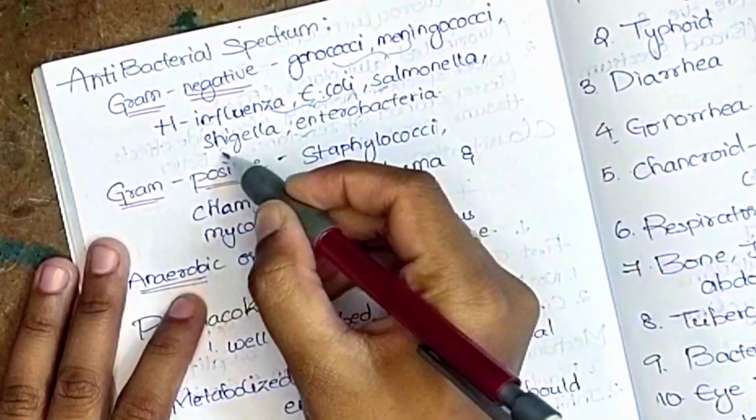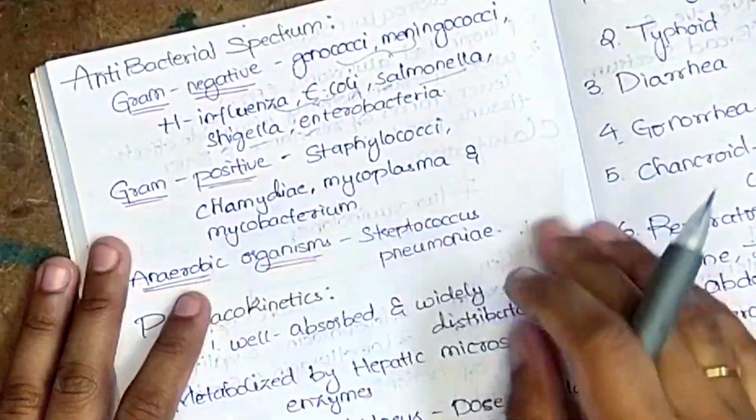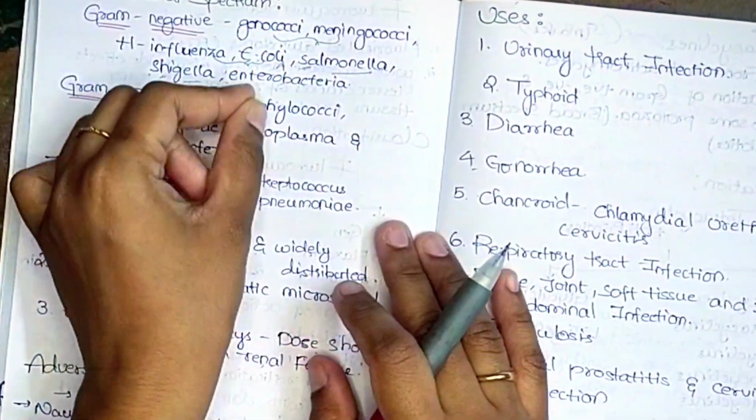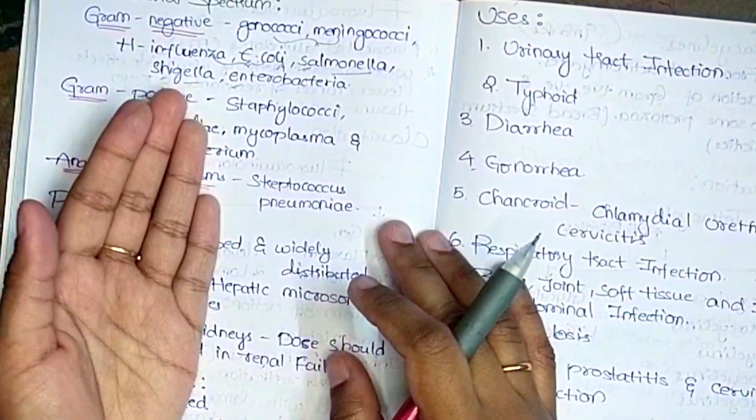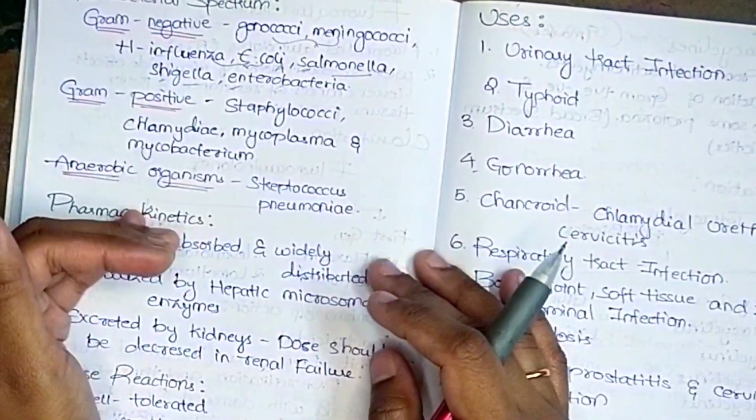Starting with yes, no? Salmonella and Shigella becoming a one pair. So what are the gram-negative bacteria? Gonococci, meningococci, Haemophilus influenzae, E. coli and Enterobacter, and the other pair is Salmonella and Shigella.